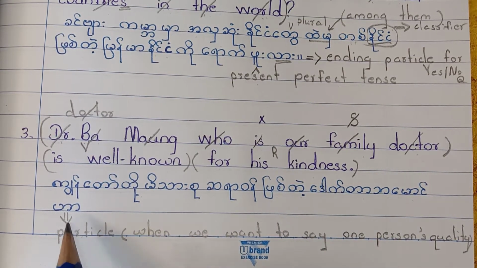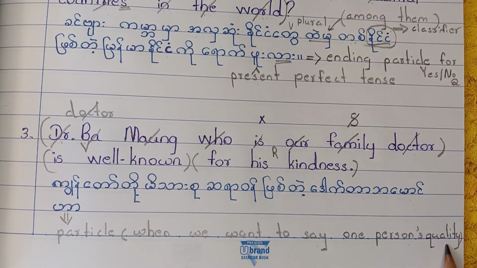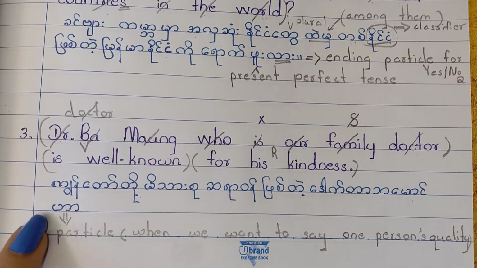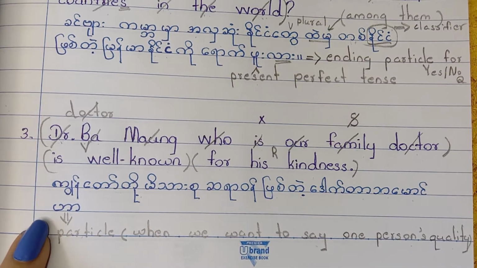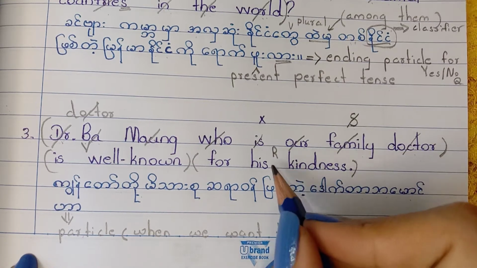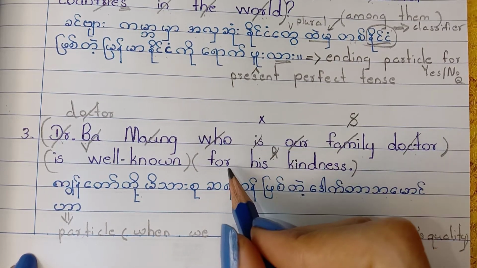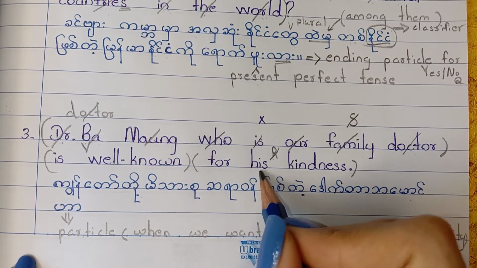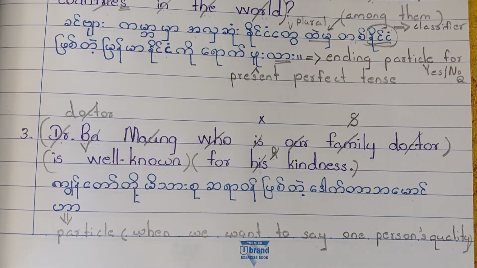So particle ha, we use it when we want to say one person's quality. Okay, so particle ha, and then after the subject, let's go to the reason. Reason is for his kindness. So his is tu.